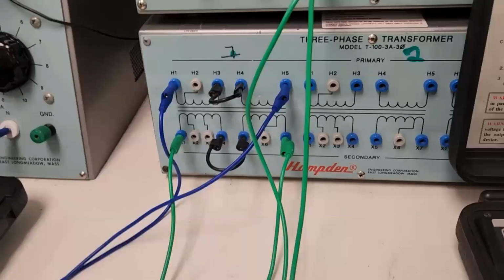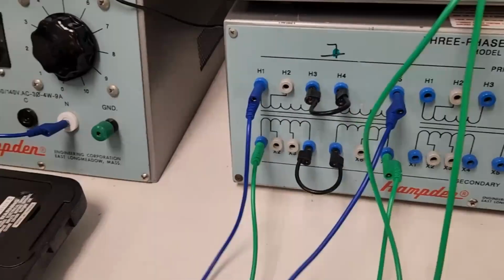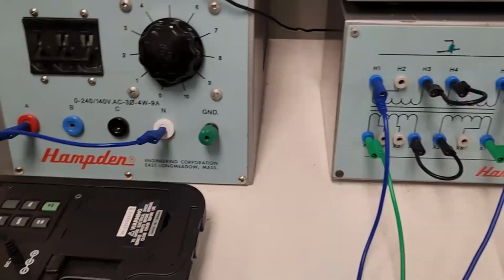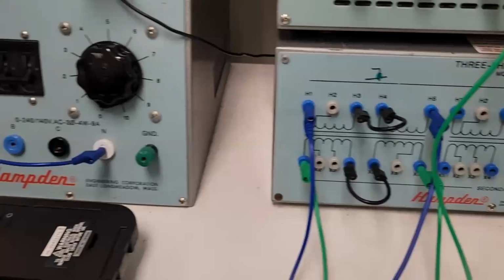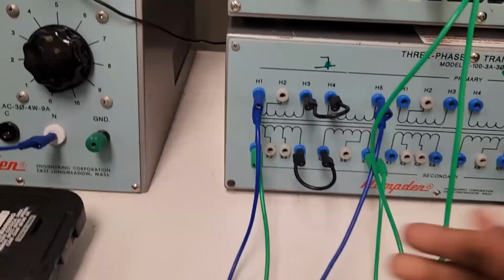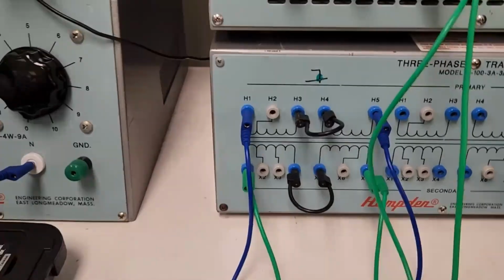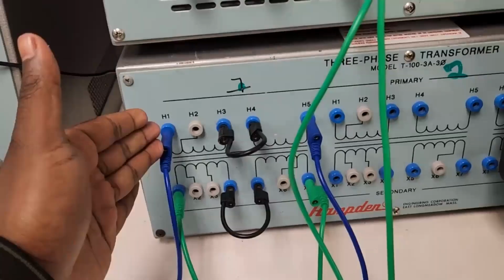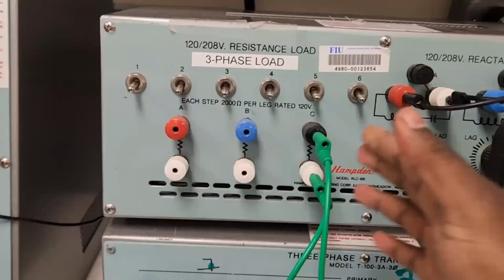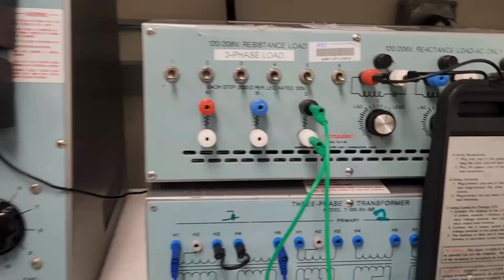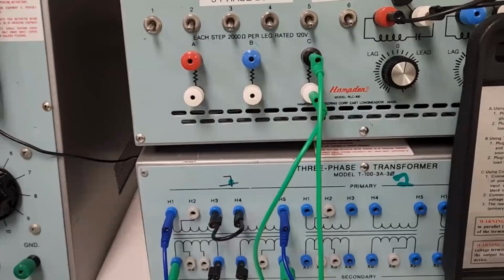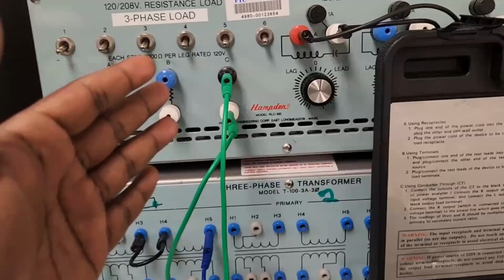Oh, I forgot to mention another thing. After supplying the primary 140 volts for our load, we will flip the supply to the secondary, and we'll supply to the secondary, and the primary will be connected to the load. So these two steps will be repeated. We will repeat this for RL load as well.